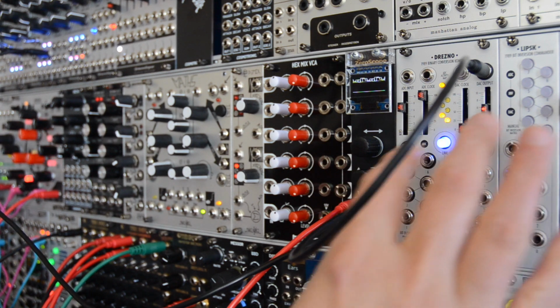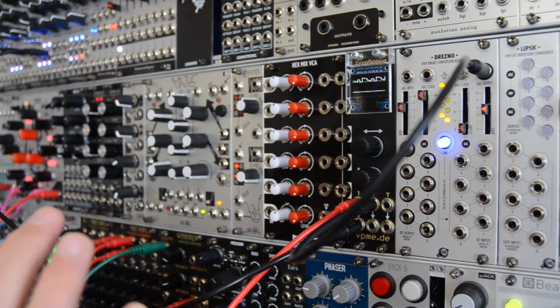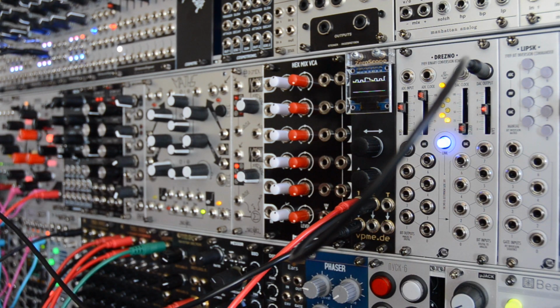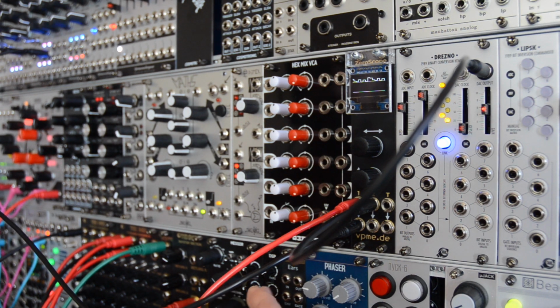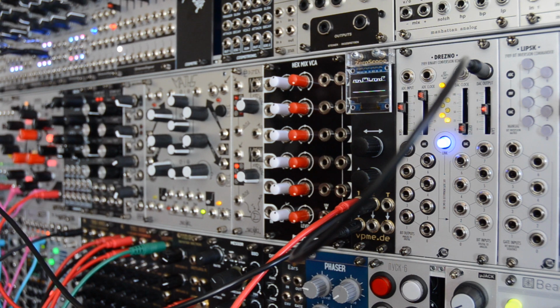So for the moment, DREZNO and LIPSK are not in the signal chain. The things in the background are just a simple stereo delay coming from the Pico DSP, and the other sound is just a wash from Beads.